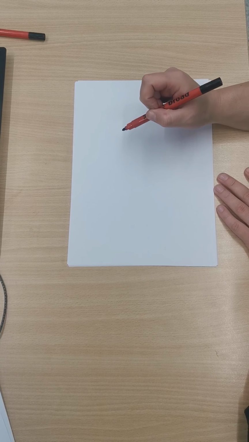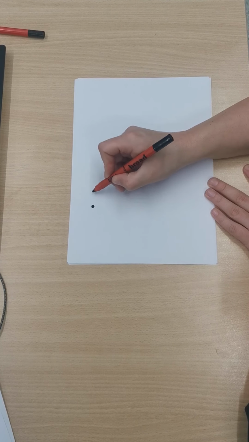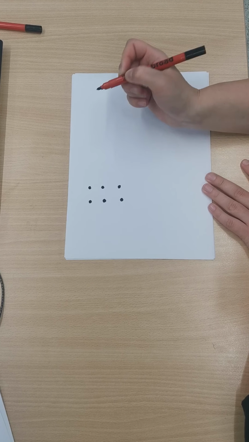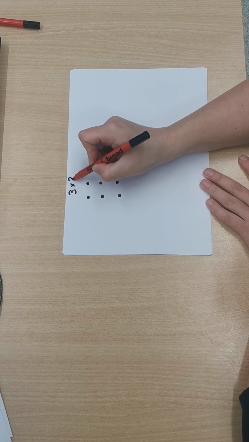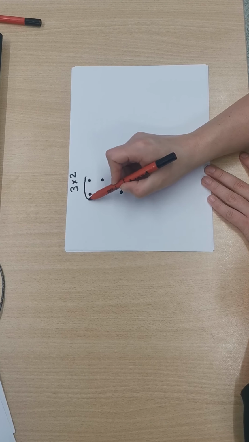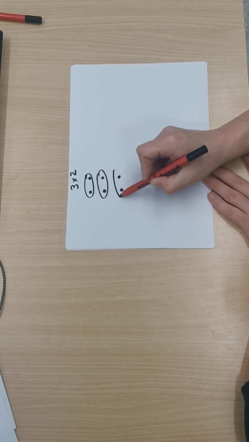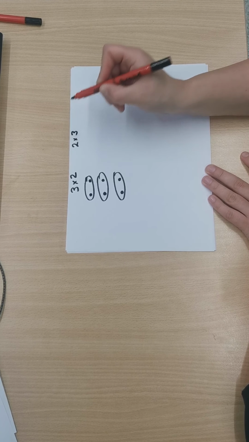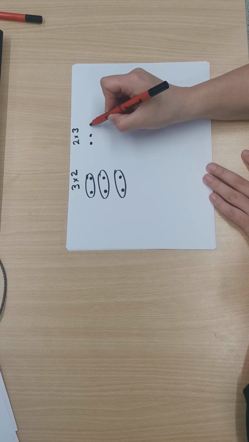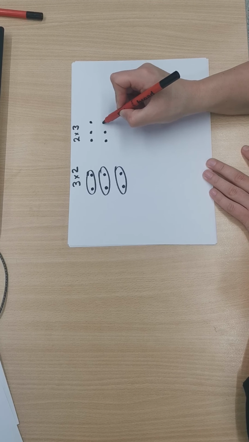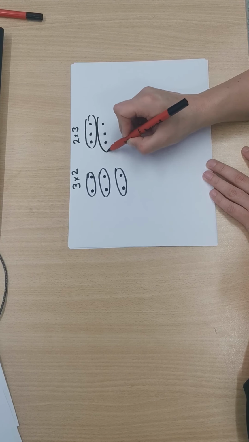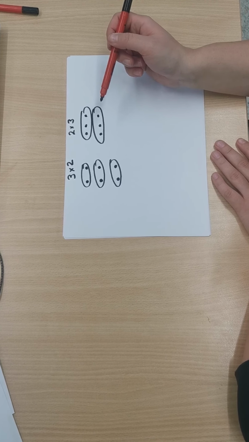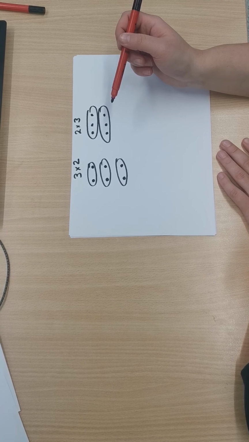We also look at something called an array, which is simply a representation of dots to show a calculation. So you can see this represents here 3 lots of 2, and we use that to show how it's the same as the inverse of 2 lots of 3. So that's something that we would look at while encouraging them to secure those times tables.